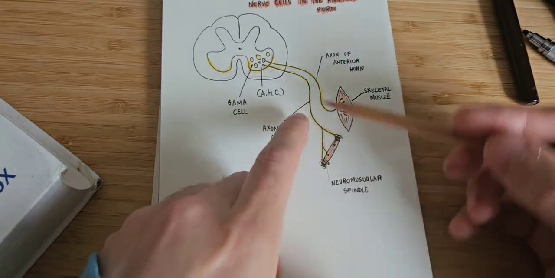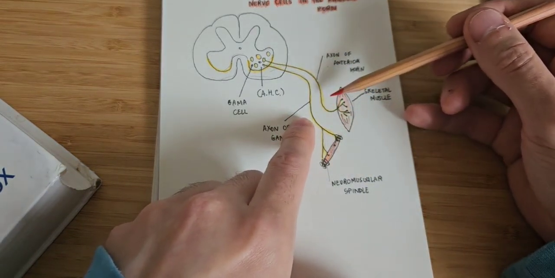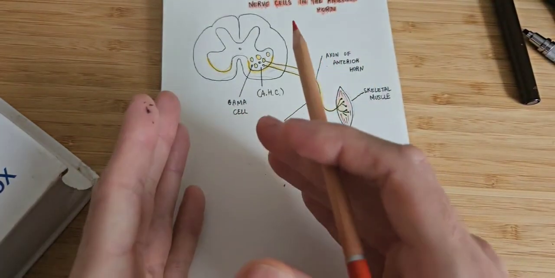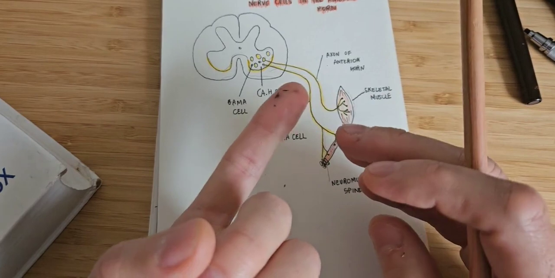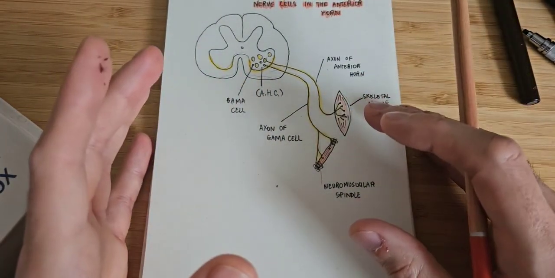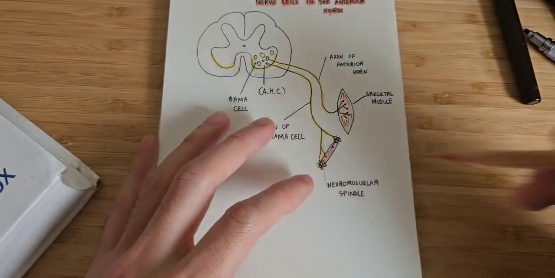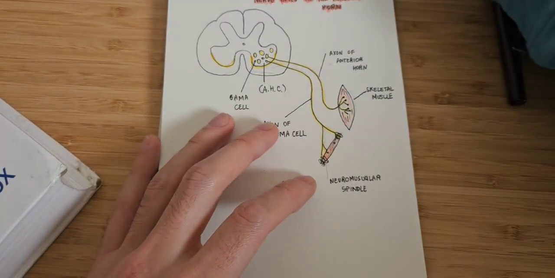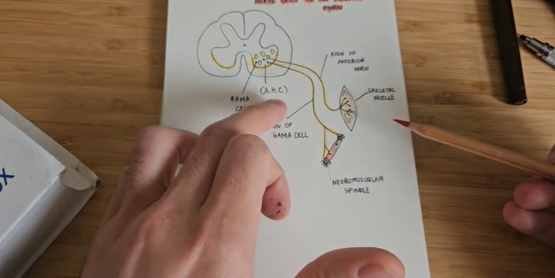So dysfunctions on this cell usually can lead to conditions like spasticity, where there is an abnormal increase in muscle tone. So this is something that can happen. And then we have the anterior horn cell here.